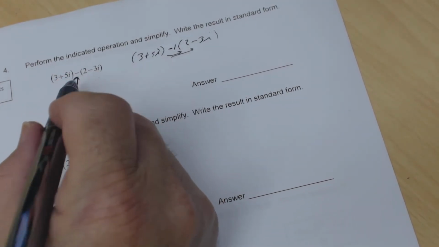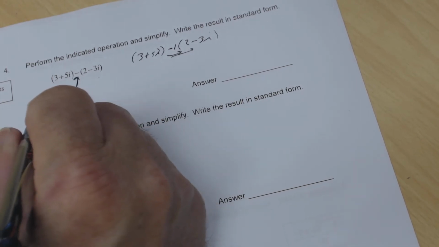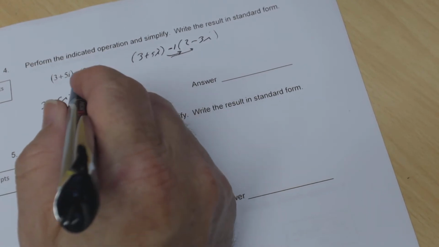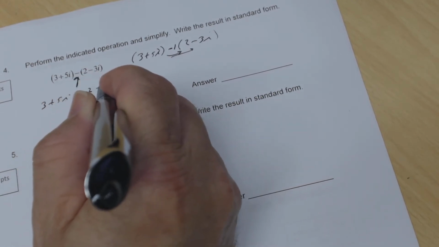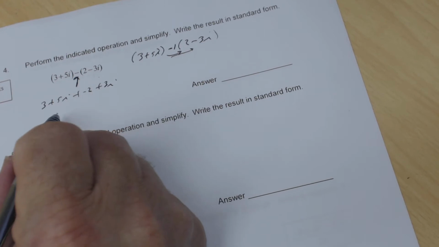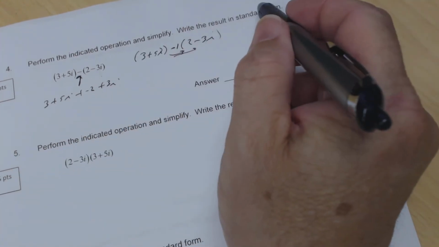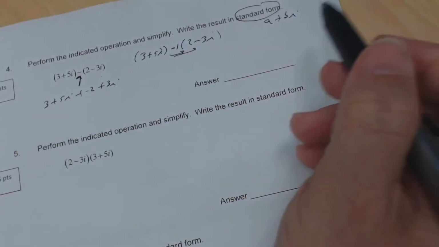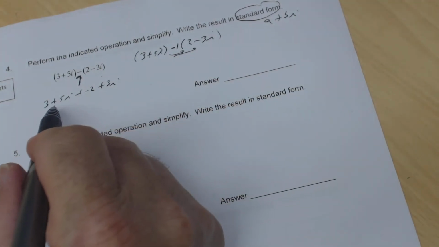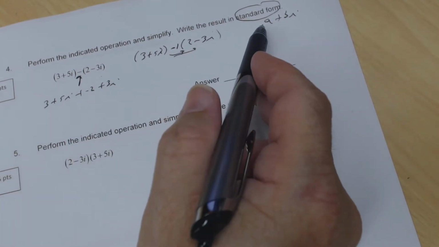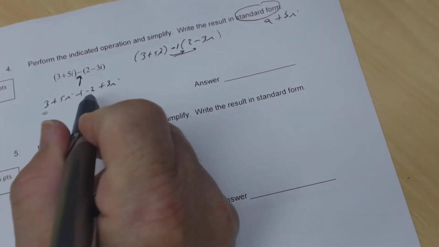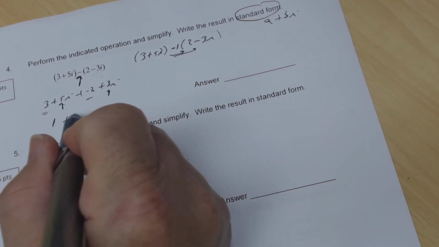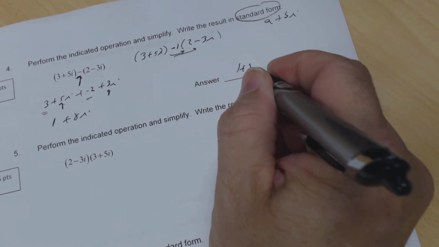So you want to change subtraction to addition, so you can say that's going to be 3 plus 5i plus the opposite of every term in here, so that's -2 and then +3i. And then combine like terms. And remember, you put it in standard form. Standard form is a plus bi. That's standard form, a plus bi. So a is your real number part. So 3 and -2 is 1. 5i and 3i is 8i. So you get 1 plus 8i.